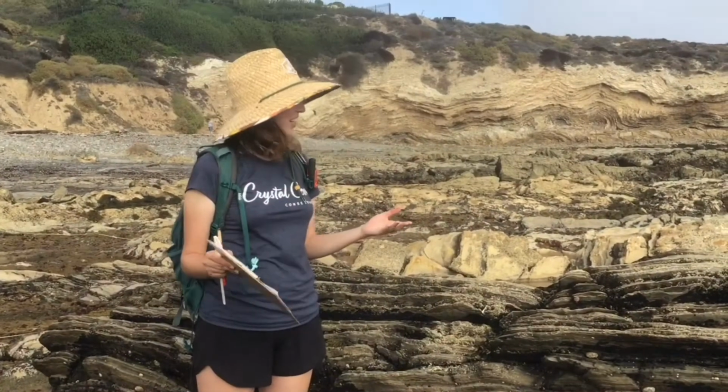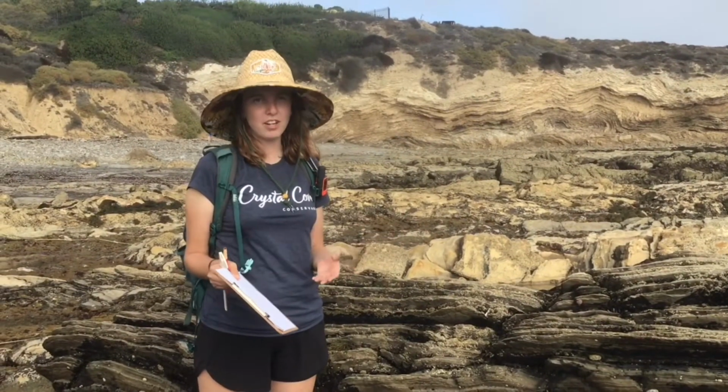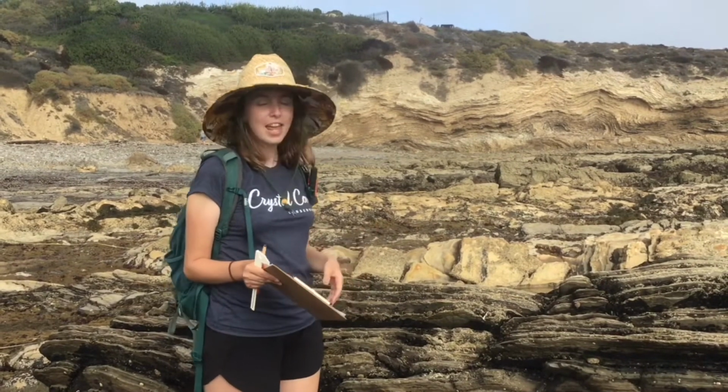All right, once you have that set up, let's head out and measure some owl limpets. Be ready to help me to record that data on your data sheet. All right, everyone, I am now down in the tide pools where our owl limpet survey is going to take place, and I want your help today.